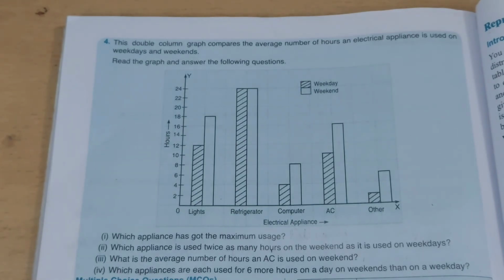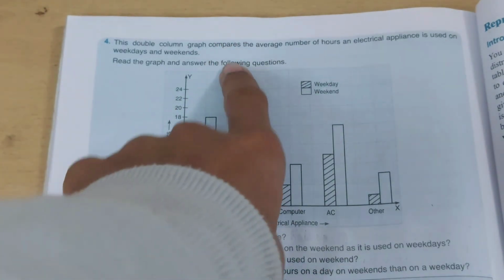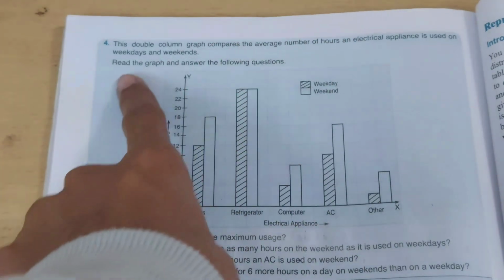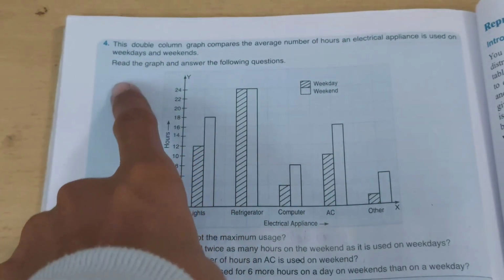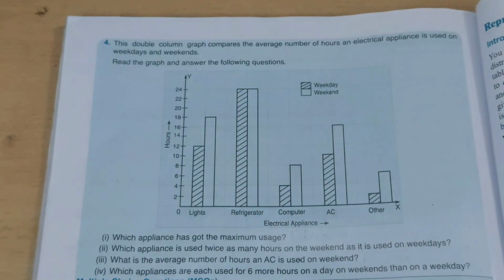In this video we are going to solve ICSE Mathematics Class 8 chapter number 29, that is graphical representation of data, exercise 29A question number 4. This says this double column graph compares the average number of hours electrical appliances are used on weekdays and weekends. Read the graph and answer the following questions.